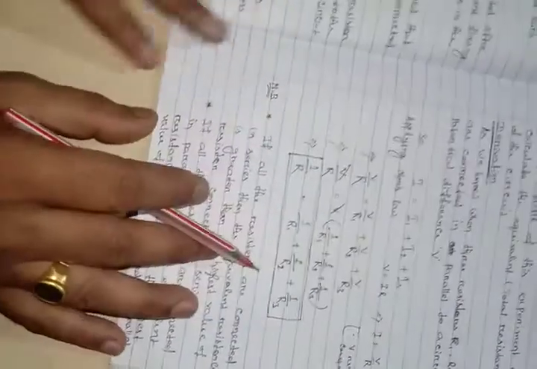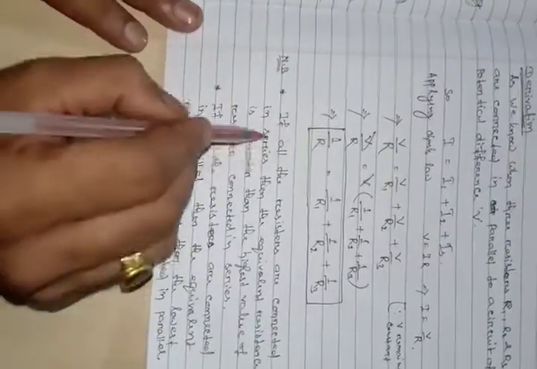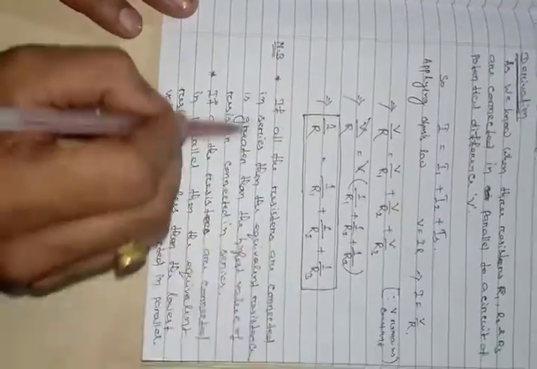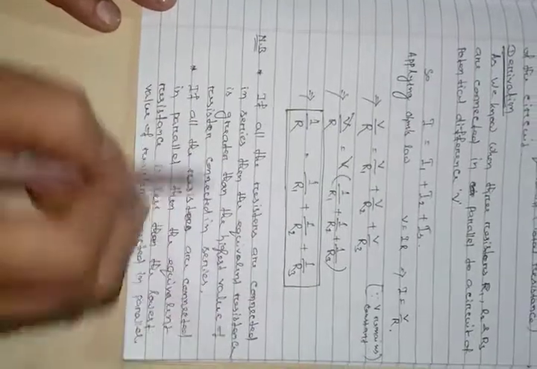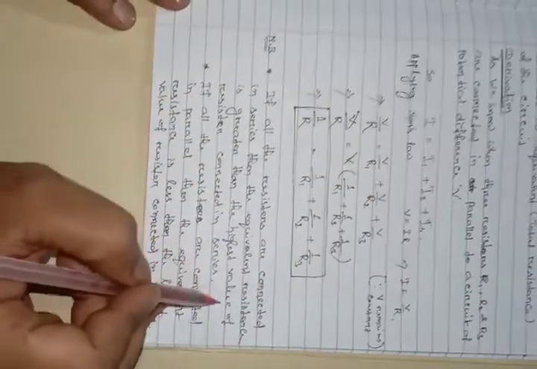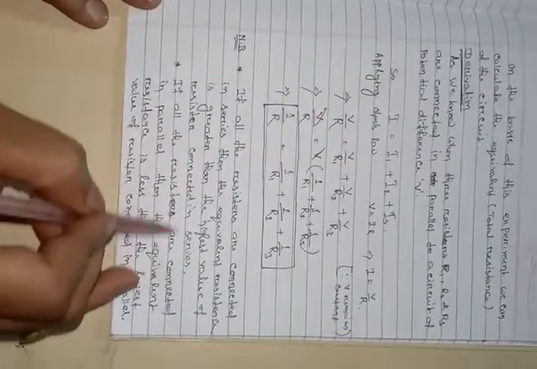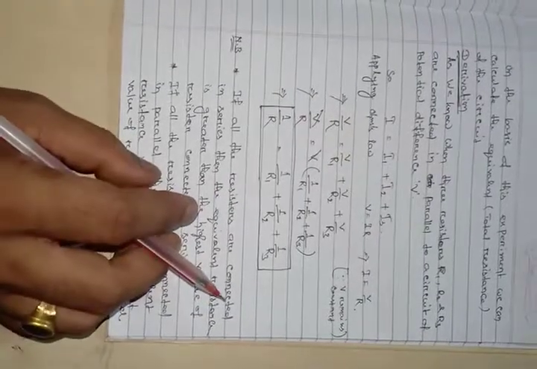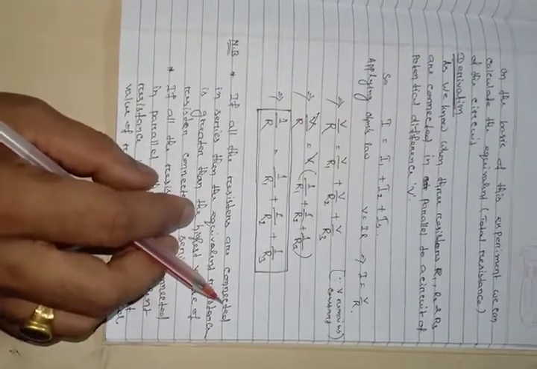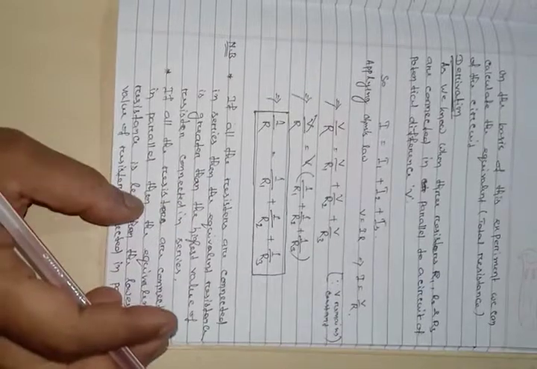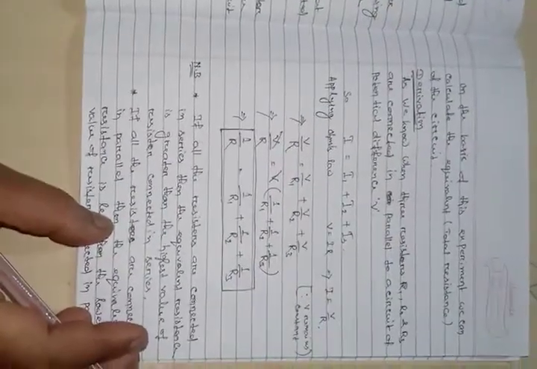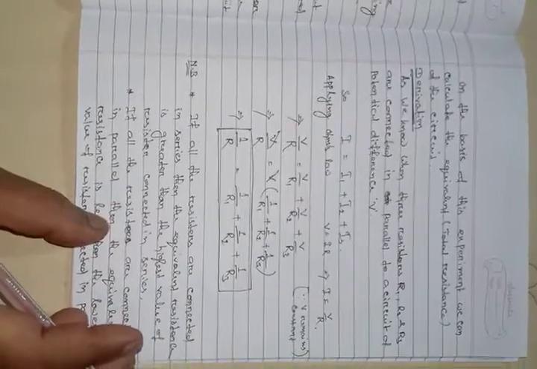Here is another concept, which I have written as a notice board. If all the resistors are connected in series, then the equivalent resistance is greater than the highest value of the resistor connected in the series. Suppose R1 is greater than R2 is greater than R3. Then if they are in series, the total resistance of the circuit is greater than R1.